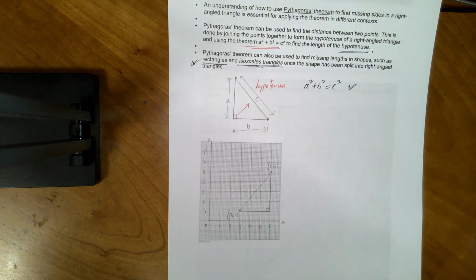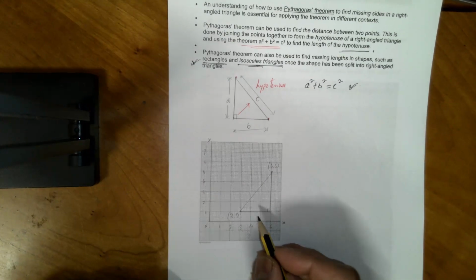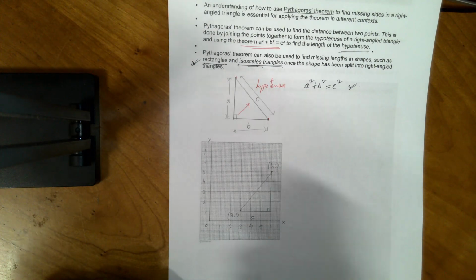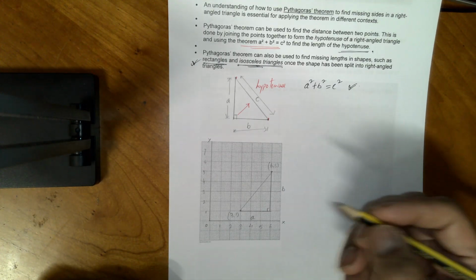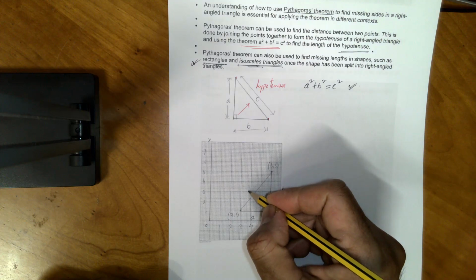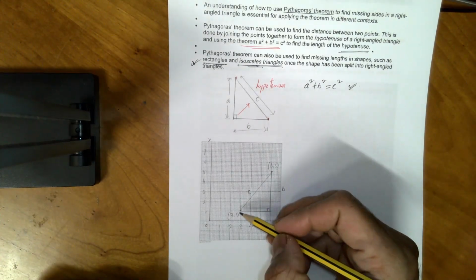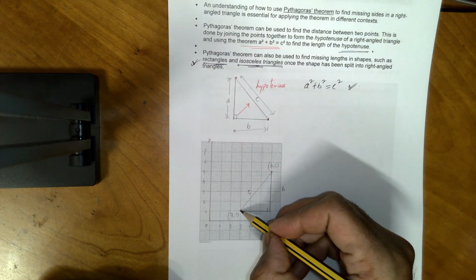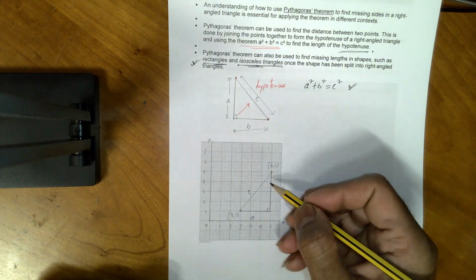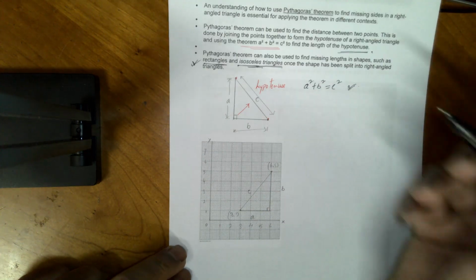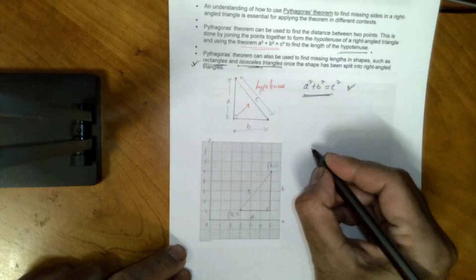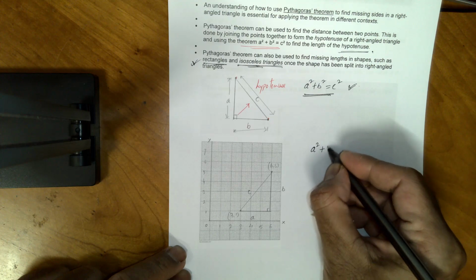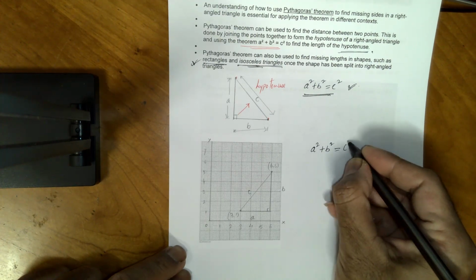Now if I say the base here, this is A, and this side is B, and this hypotenuse is C. So we need to find out the length of the hypotenuse, which is C. So this is the theorem. Let's write down here A square plus B square equal to C square.